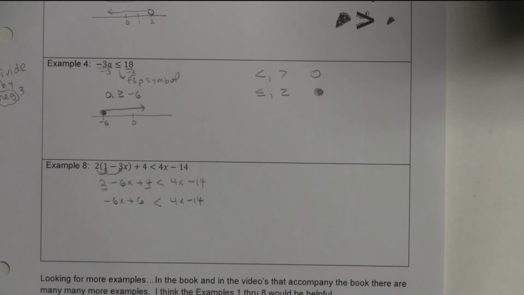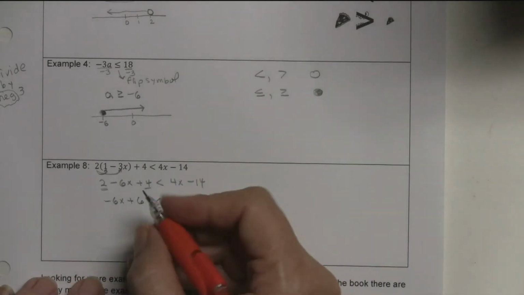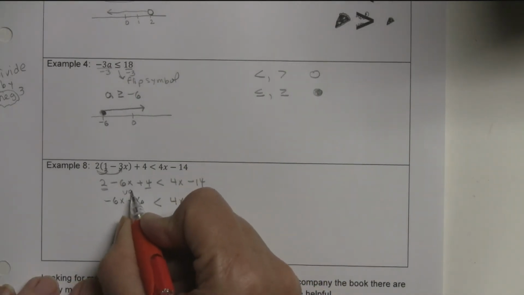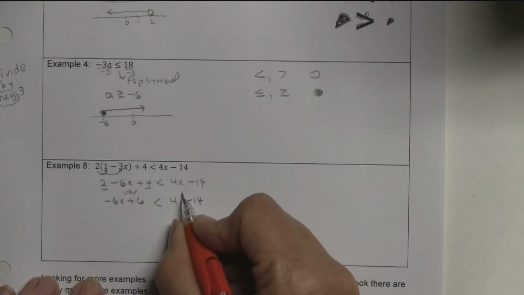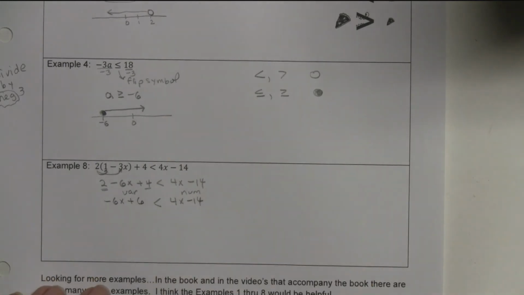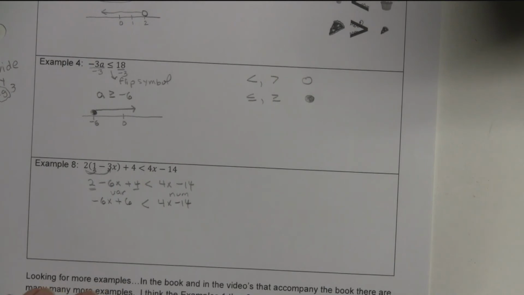And it's your choice which side you put the variable on and which side you put the numbers on. When it's an inequality, I usually put the variable on the left, but you could do it any way that you want. And so you could say that over here is where I would want to put the variables, and over here is where I'd want to put the numbers. So VAR for variables and NUM for numbers.